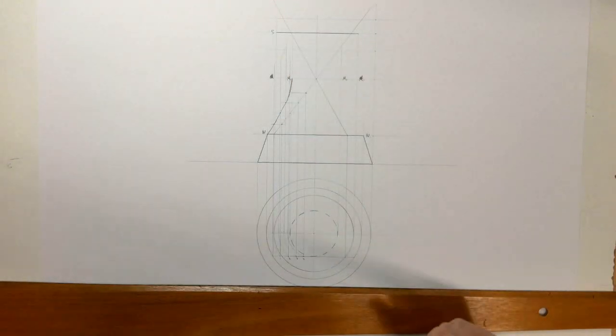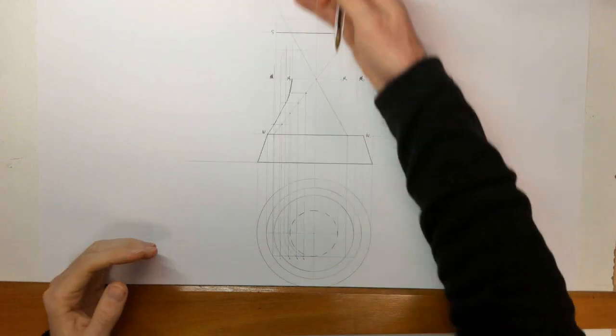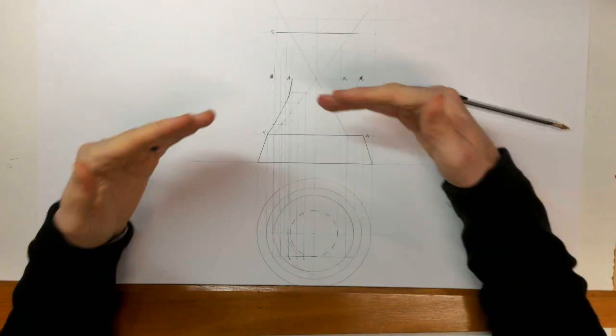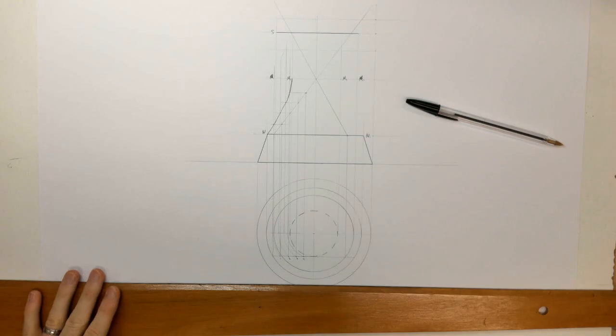And I can mirror that up, or not mirror, use axial symmetry to project that up.